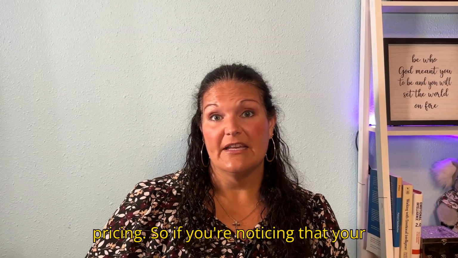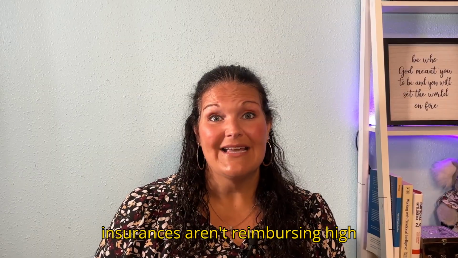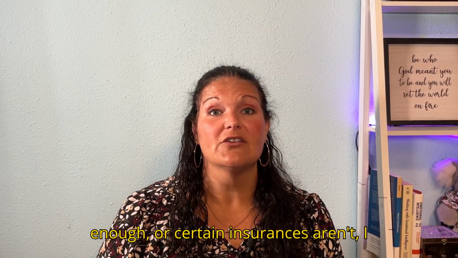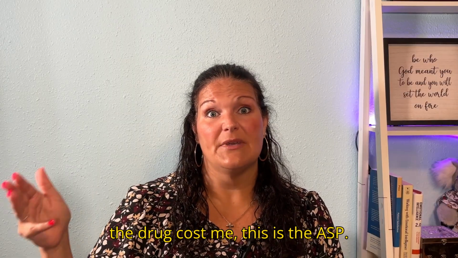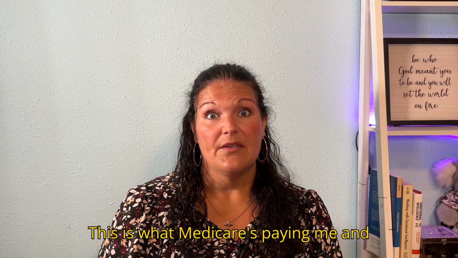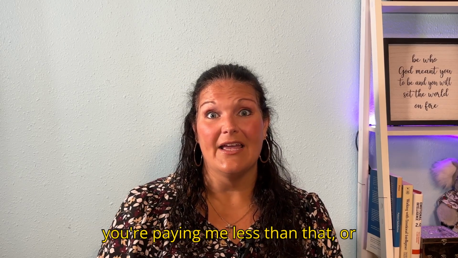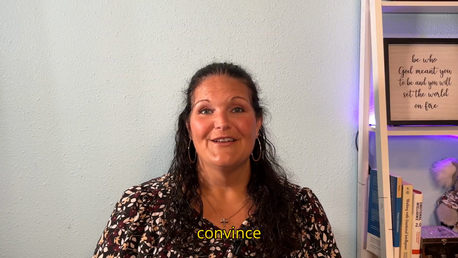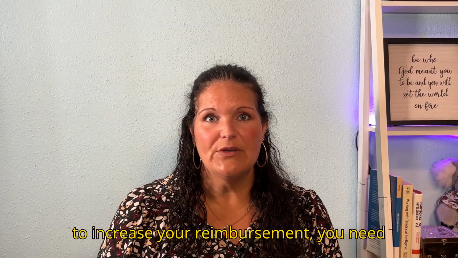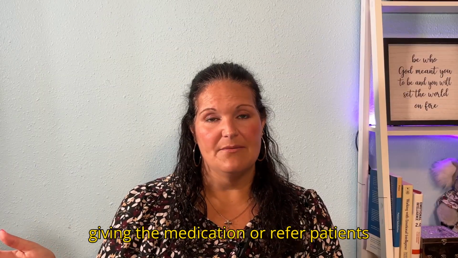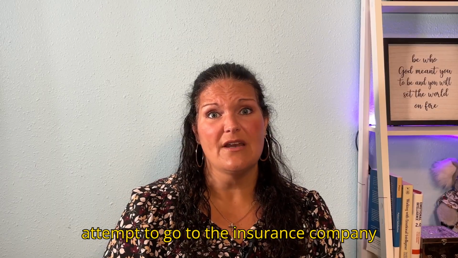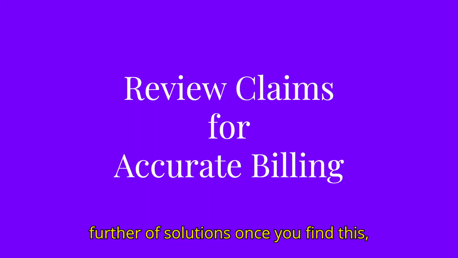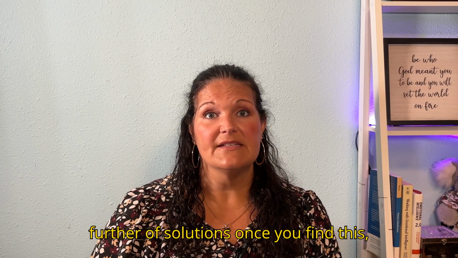So if you're noticing that your insurances aren't reimbursing high enough, or certain insurances aren't, I should say, you need to go to them and say, look, this is how much the drug costs me. This is the ASP. This is what Medicare is paying me, and you're paying me less than that, or whatever you want to provide to them to increase your reimbursement. You need to do that. You don't want to just stop giving the medication or refer patients elsewhere. You first need to make the attempt to go to the insurance company and give them the opportunity to make it right.